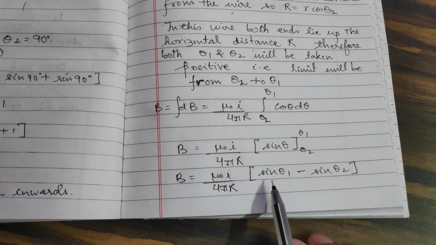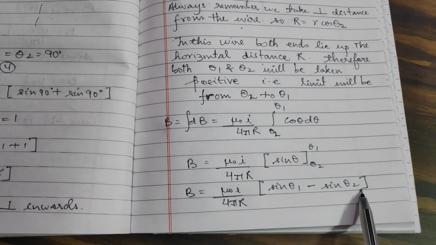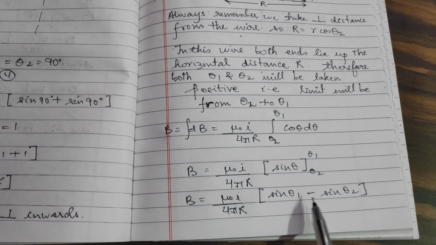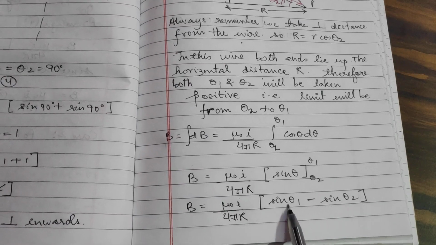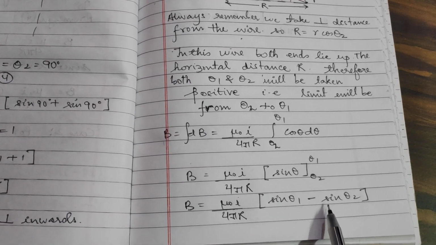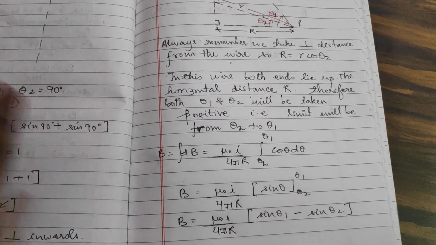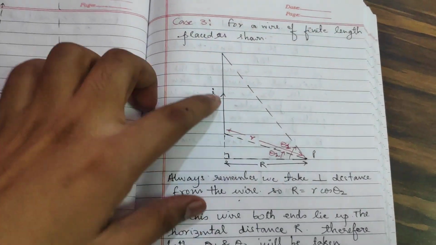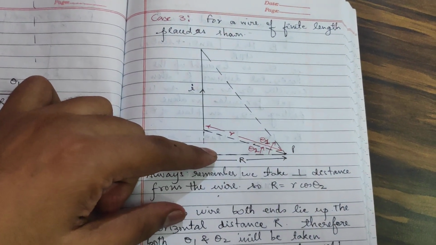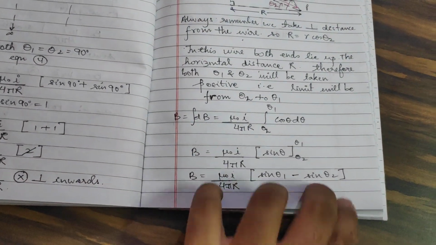So what do I get? I get sin theta 1 minus sin theta 2. Earlier the formula was sin theta 1 plus sin theta 2, but now the formula has become sin theta 1 minus sin theta 2. This is the change in the formula. If you see this type of geometry, you should understand that this will be the formula.